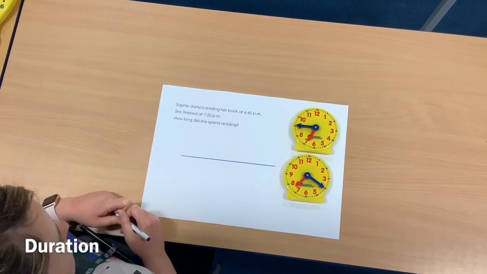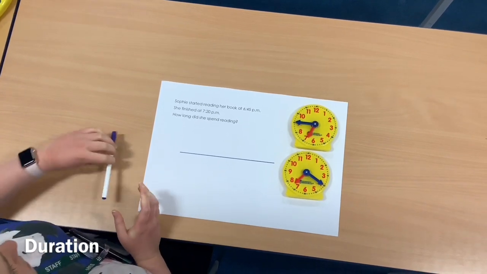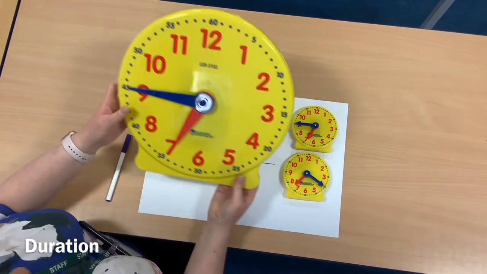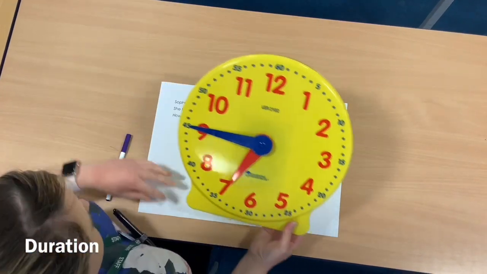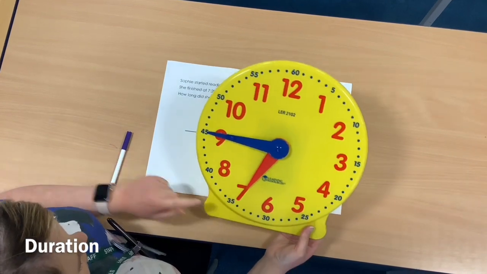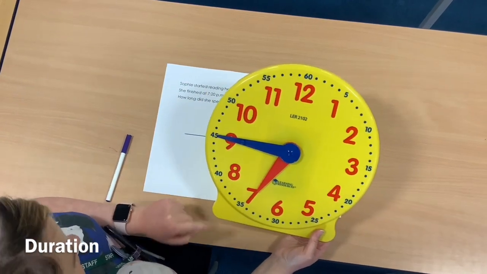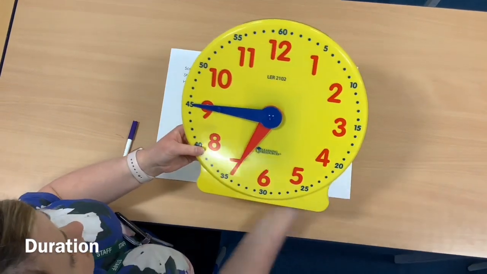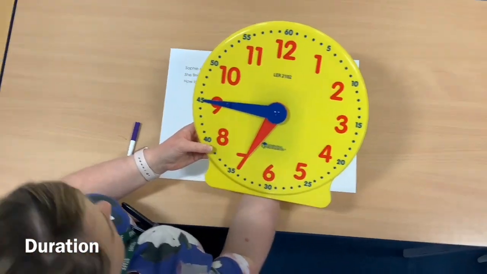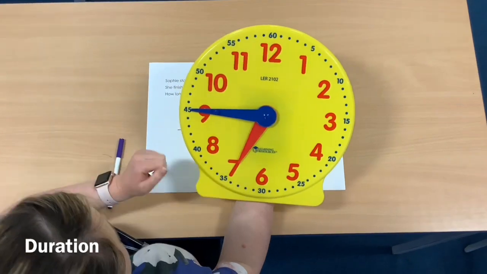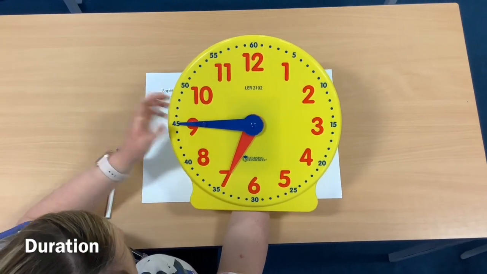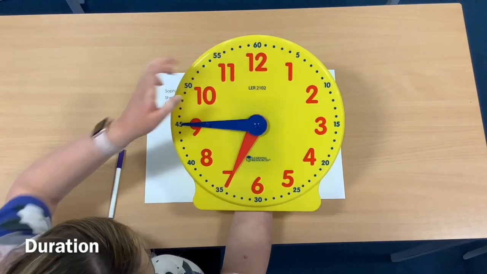Okay, so I could work out the duration using some concrete apparatus, so using my analog clock. She started reading at 6:45 p.m., and then I could use the analog clock to work out the duration until 7:20 p.m. I could do that counting up in multiples of 5.